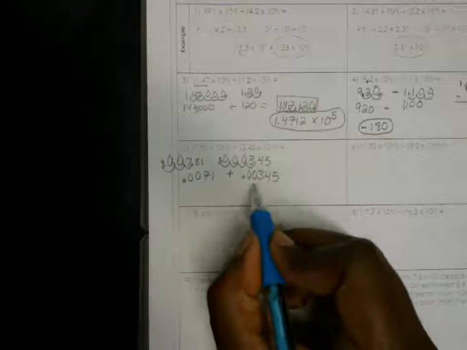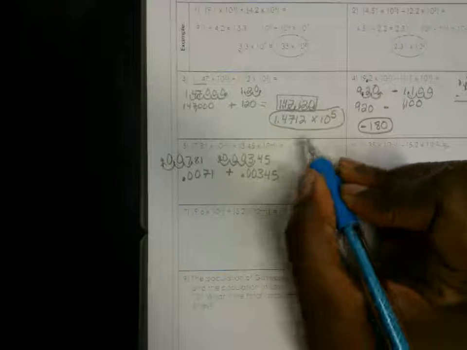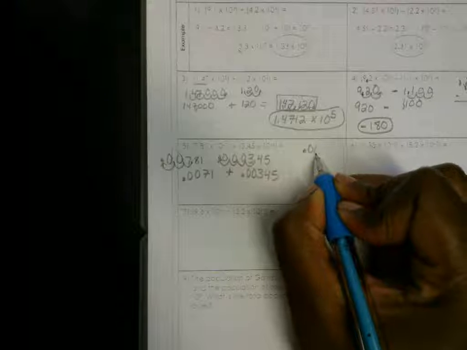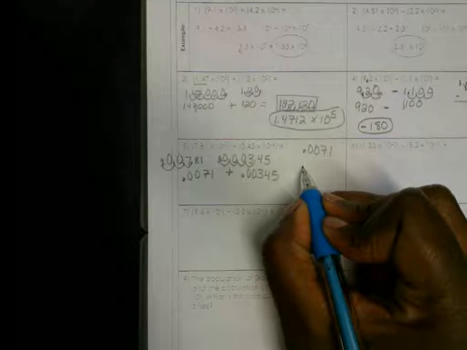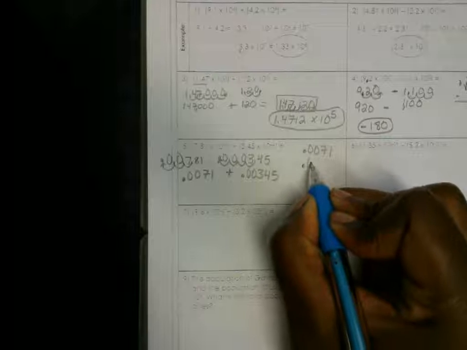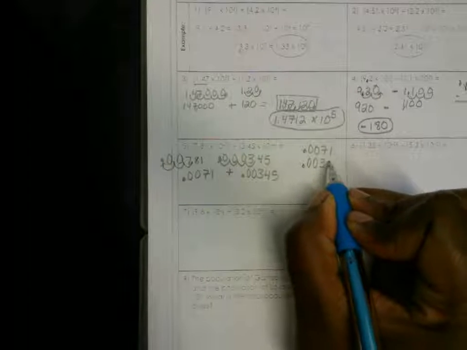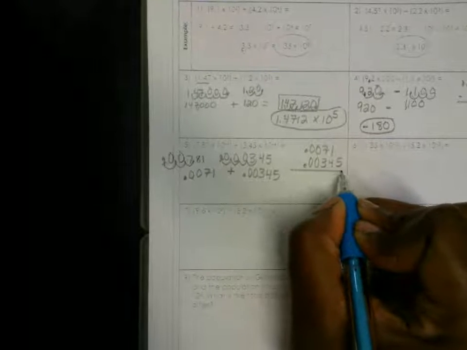All right. So here you're going to add these together. When you add decimals together, remember you have to line up by the decimal. So we got decimal here, 0, 0, 7, and 1. We're going to put our decimal here, the second number, and we're lining this number up by the decimal. Make sure you line those place values up correctly. We're adding here.